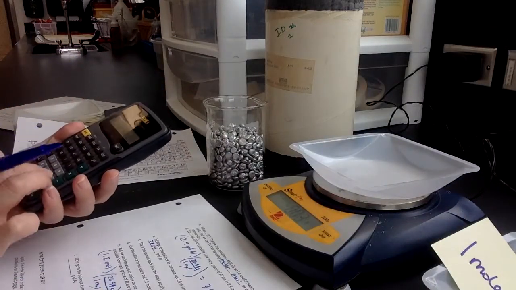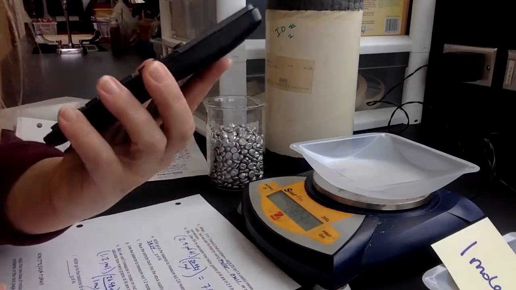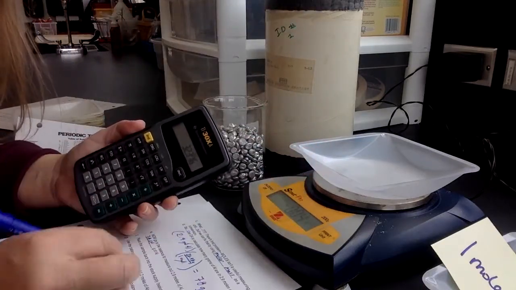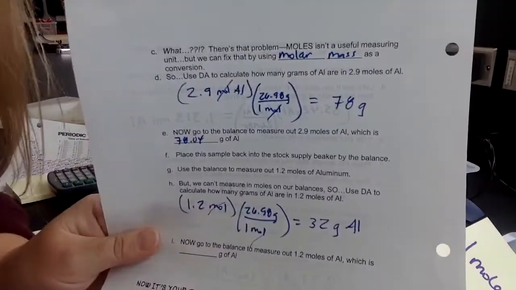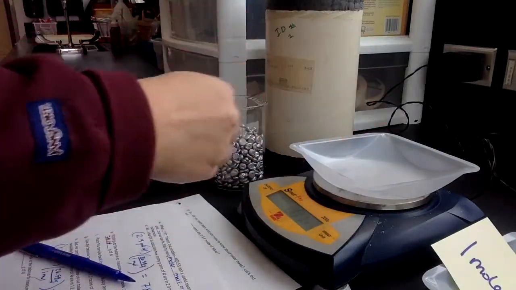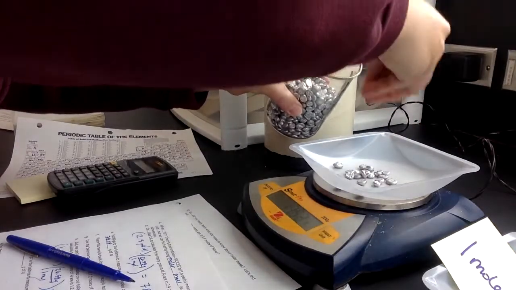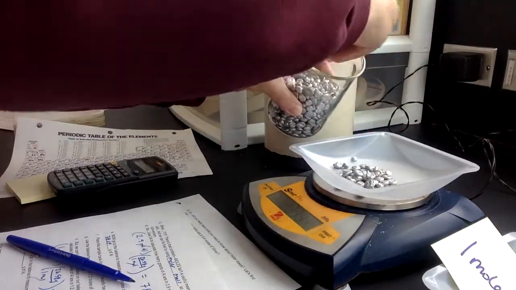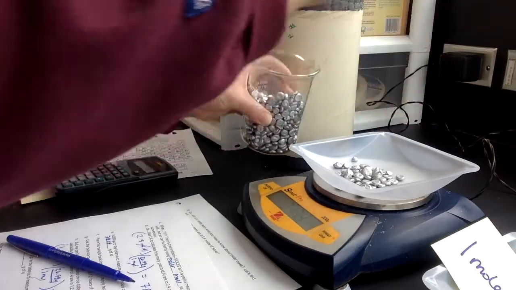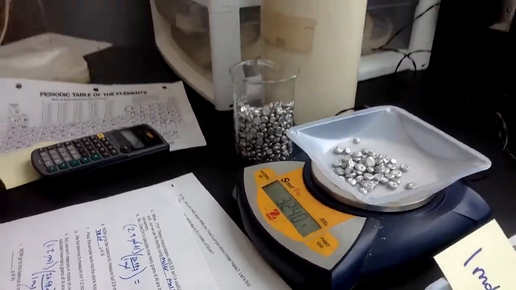So now I'm ready for my calculator. 1.2 times 26.98 equals, so I get that on my calculator, but remember, I can only keep my 2 sig figs. So I'm going to round it off to 32 grams of aluminum. So that's what I end up with for my sig fig answer. And now I'm going to go to the balance, make sure that's zeroed out, and I'm looking for 32 grams. 32, get that in there. Maybe one more. All right, so can you check that out? So the balance there, 32.40 it looks like.